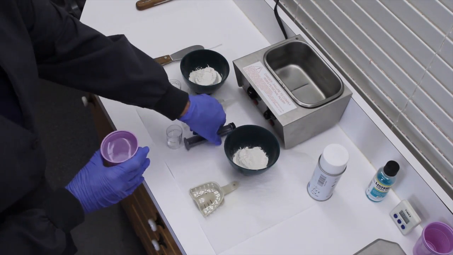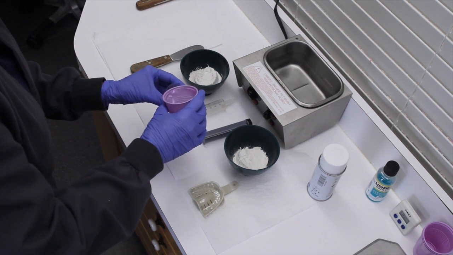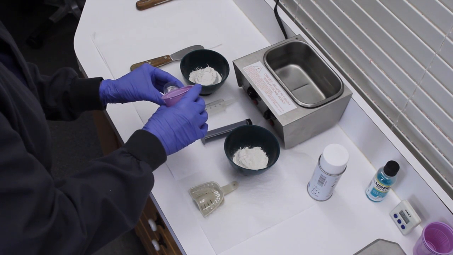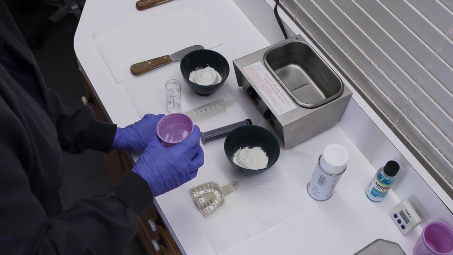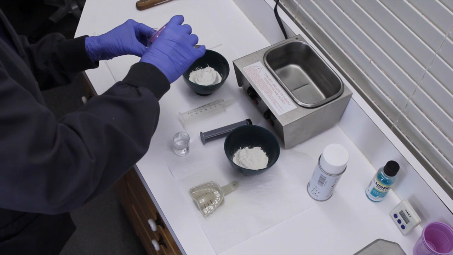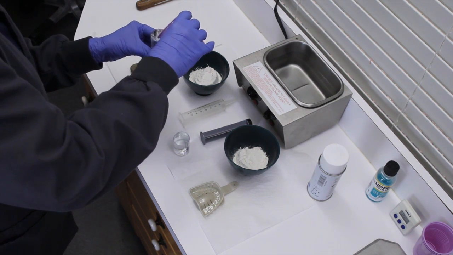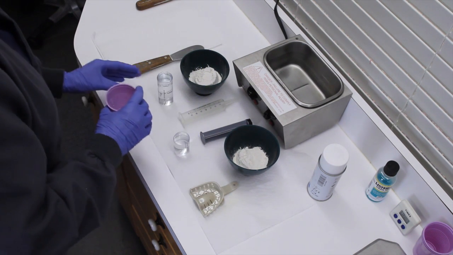And now Donna's going to use our little pre-measured cup so that we're going to have exactly the same amount of water each time and get our nice consistent mix. The smaller cup is actually for the low viscosity, and the large cup is for the high viscosity. With that done, she's going to go ahead and mix.